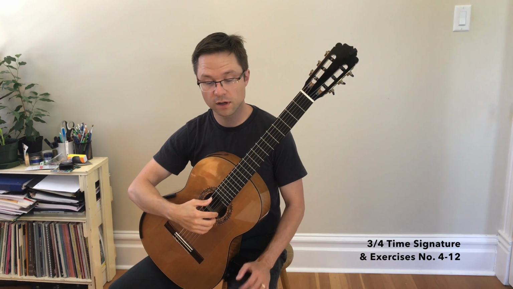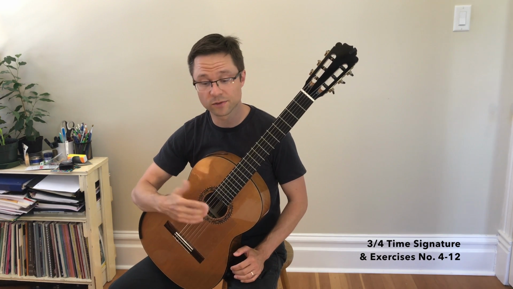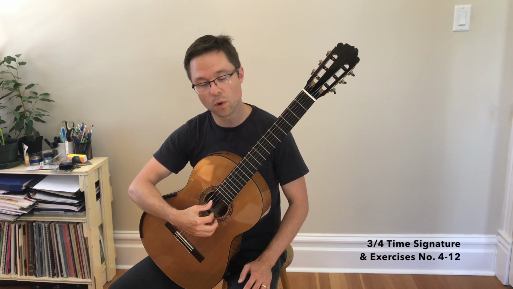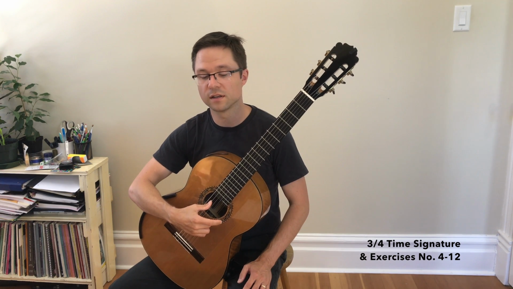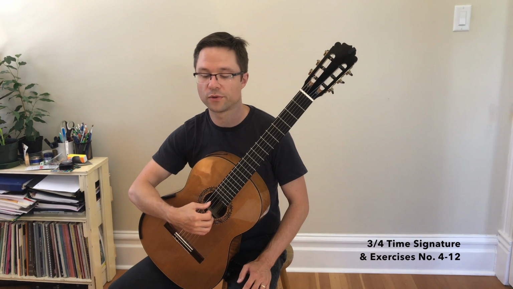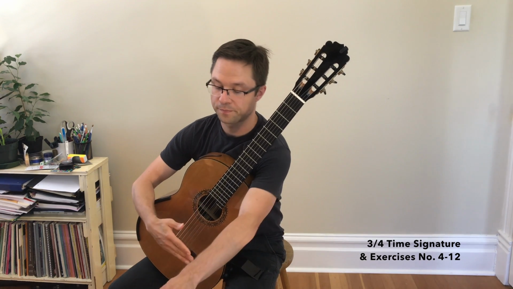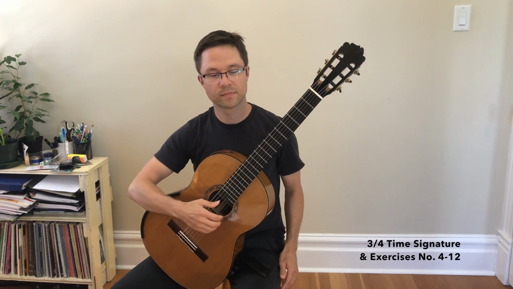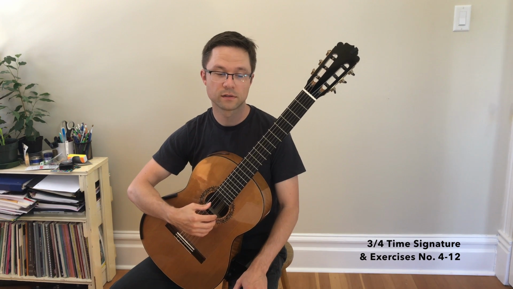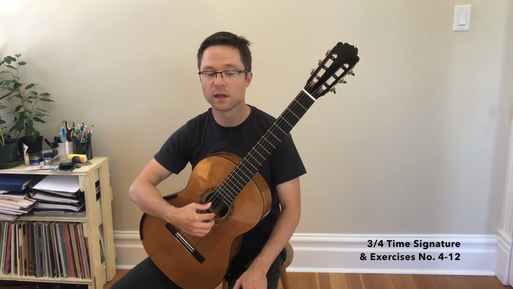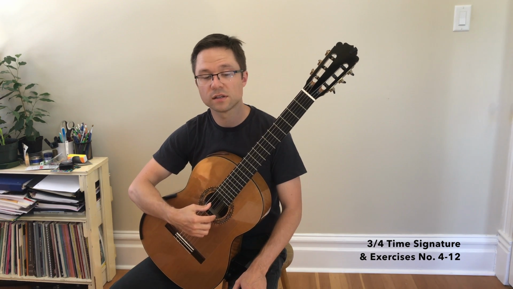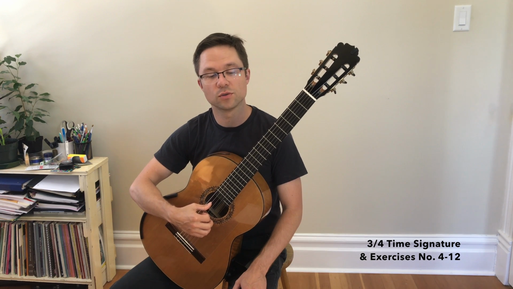So exercise number 4, and this includes a dotted half note at the end, which counts for just 3 beats. 1, 2, 3. 1, 2, 3. Exercise number 5. 1, 2, 3. 1, 2, 3.